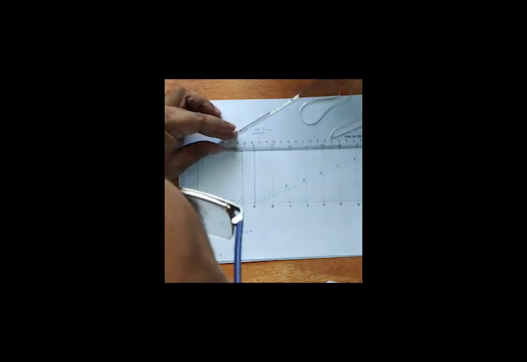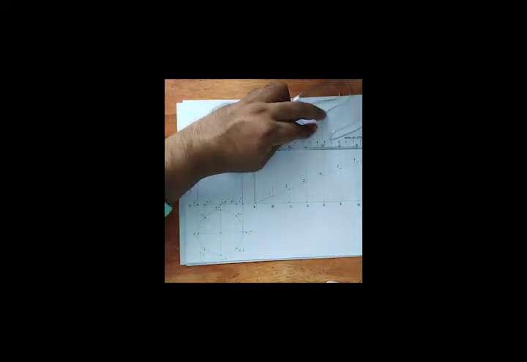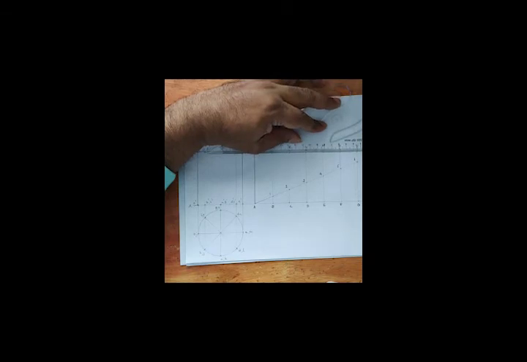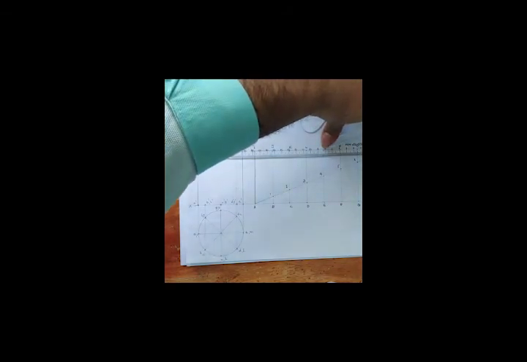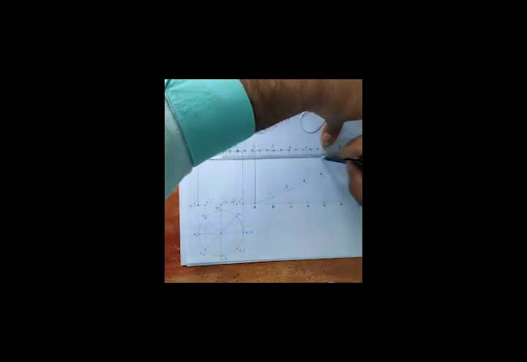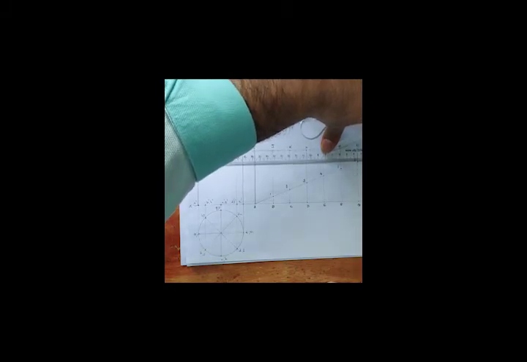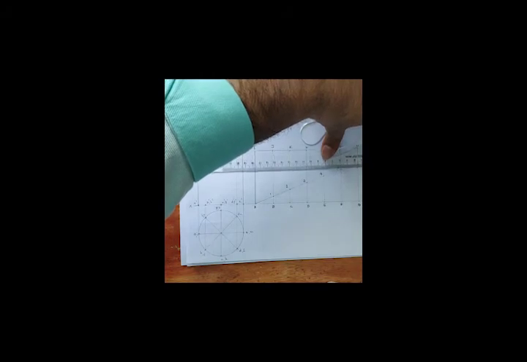How to draw parallel lines: the second set square is placed like this. After that, I am sliding along the second set square and drawing projectors. We will extend them later.